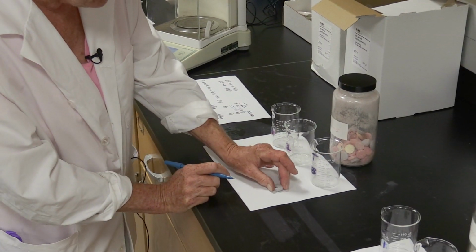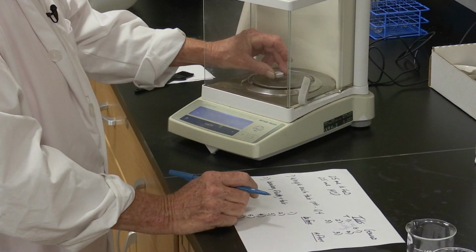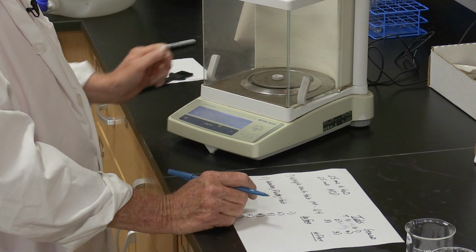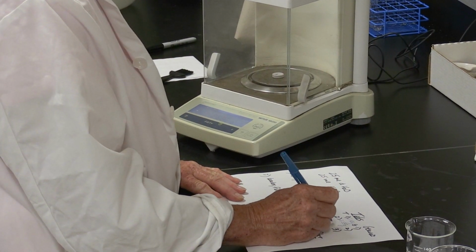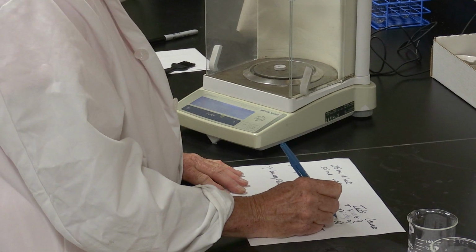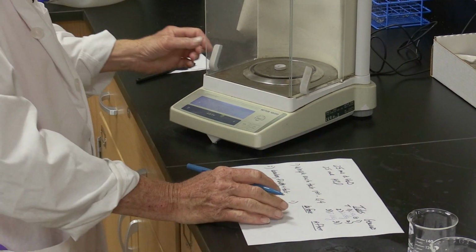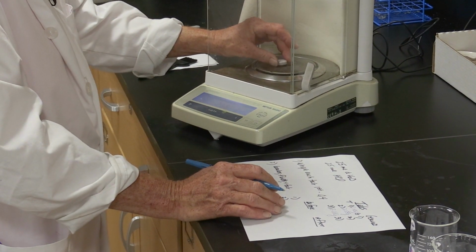And Tums 3 tablet weighs 2.680 grams. All right, done with the Tums.